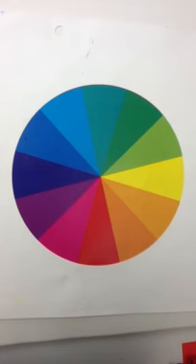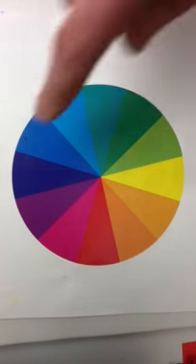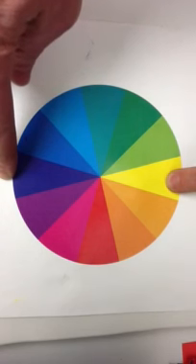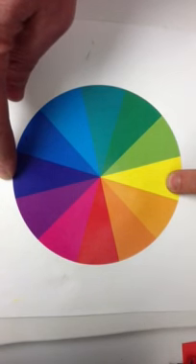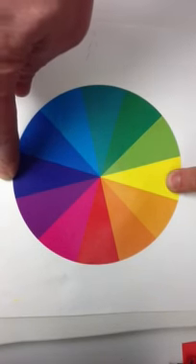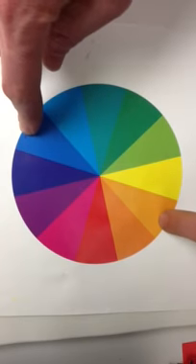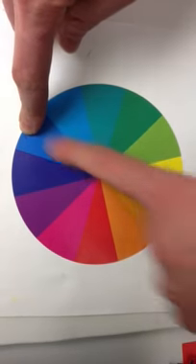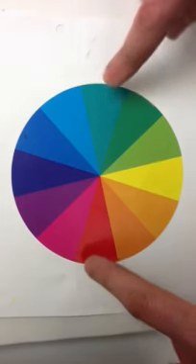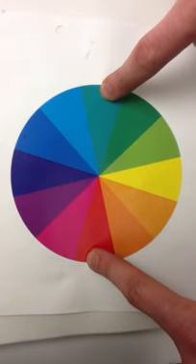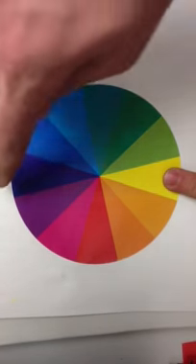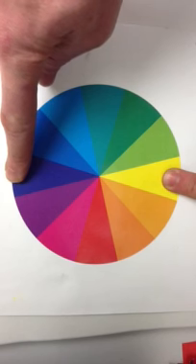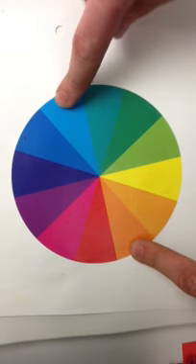Okay? Complementary colors are dyads. Anytime you hear the suffix "ad," that means that you have equally spaced colors. That means that they are always equally spaced, and complementary are directly across from each other on the wheel. Classic complementary pairs are red and green, yellow and violet, and orange and blue.